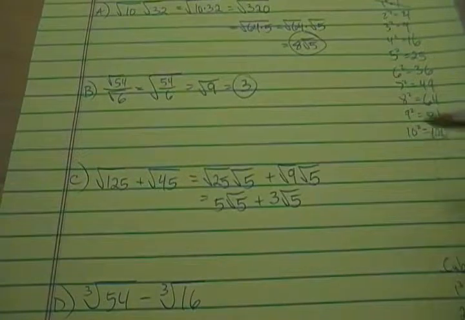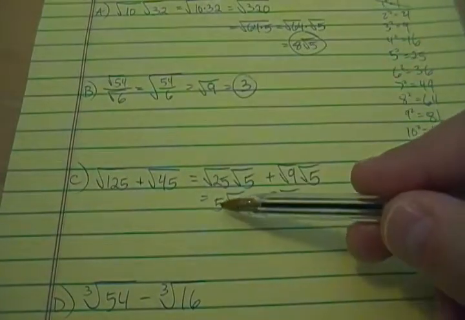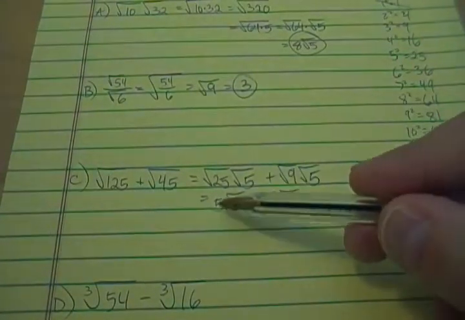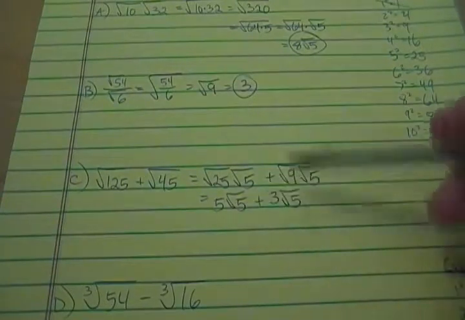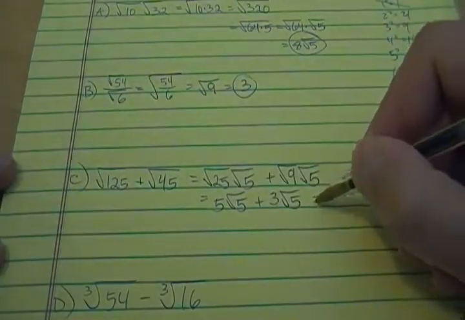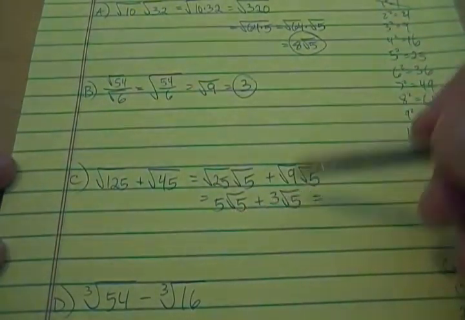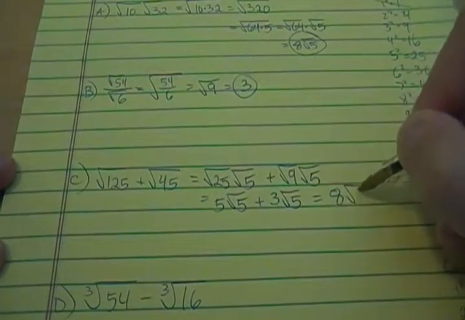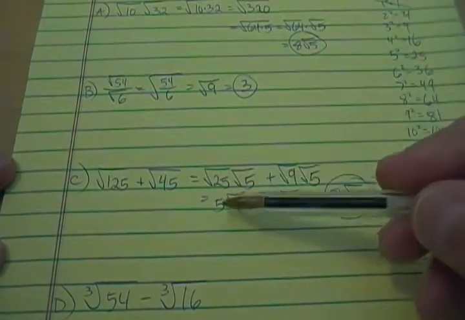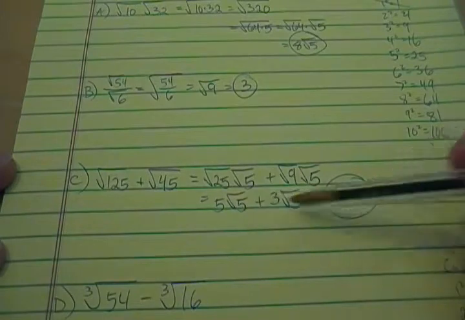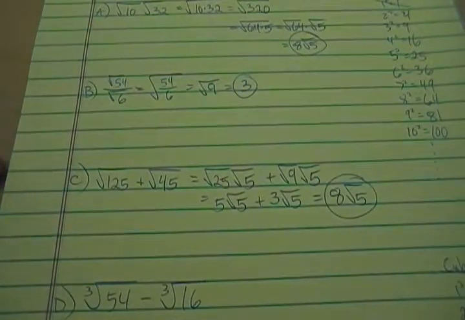And to add the radicals together, basically I take the numbers outside, kind of like adding 5x plus 3x. You just add the numbers and you make it 8x. Same deal here. 5 radical 5 plus 3 radical 5 equals 8 radical 5. You add the numbers outside the square root. The number inside the square root doesn't change. Just like when you add 5x plus 3x, you don't change the x, you just make it 8x. So it's the same idea there.